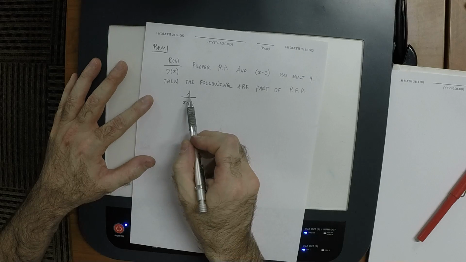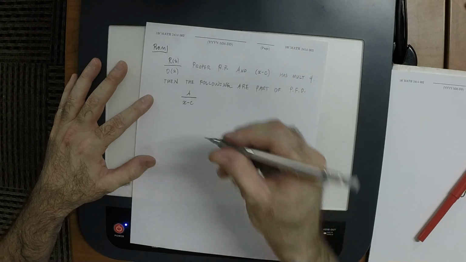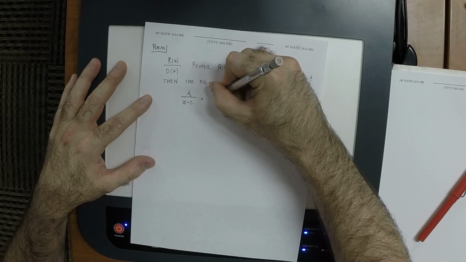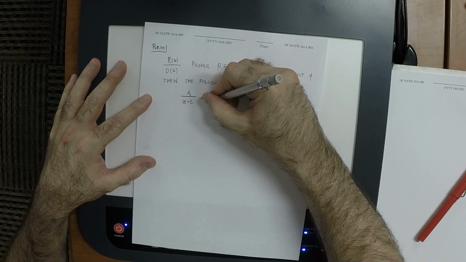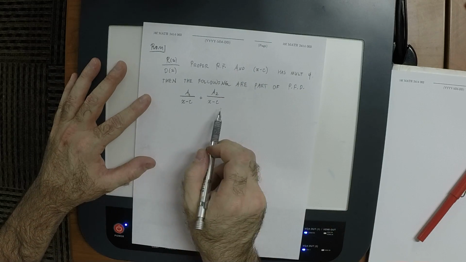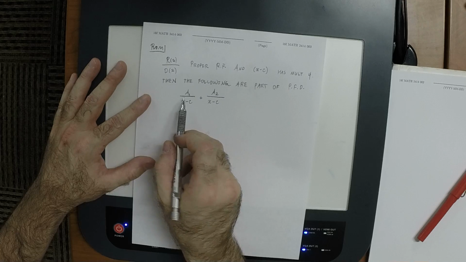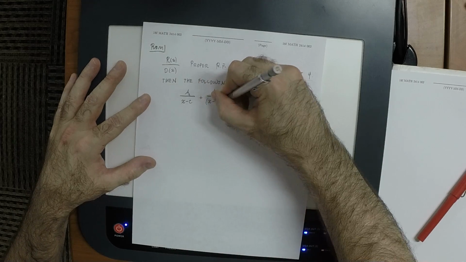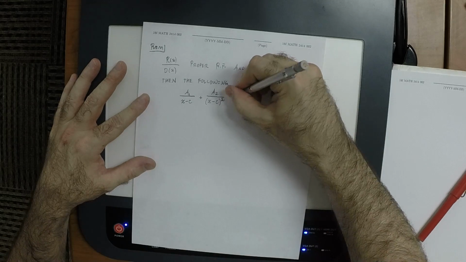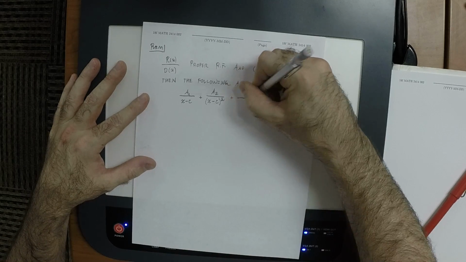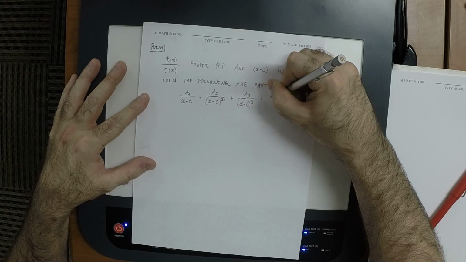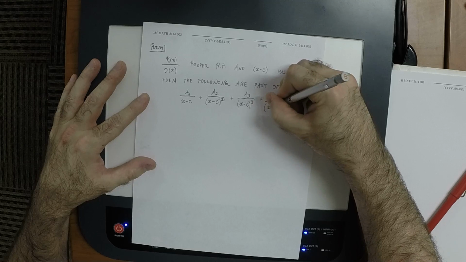So instead of calling this just a, I'm going to call it a1. And in addition to that, you'll have an a2 over this thing. It wouldn't make sense for me to just leave it there, because I could have just combined it with that one. In fact, you have to say this. Okay, then plus an a3 over x minus c cubed, and then plus an a4 over x minus c to the 4.